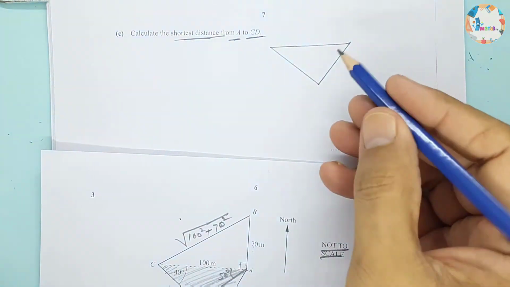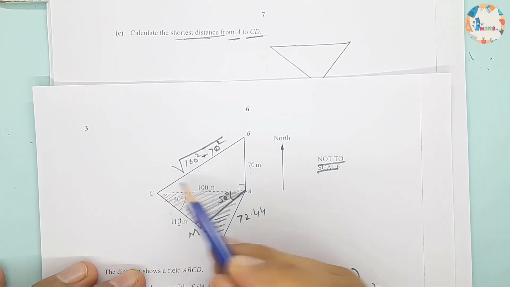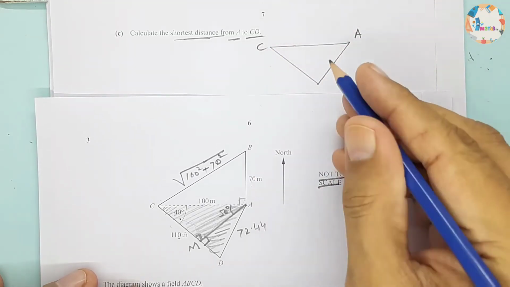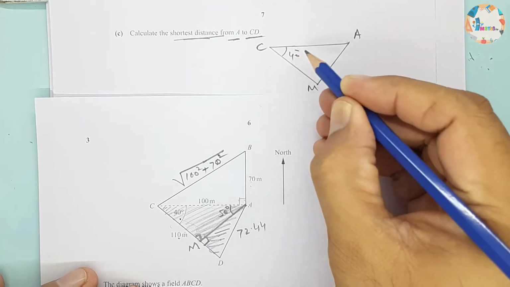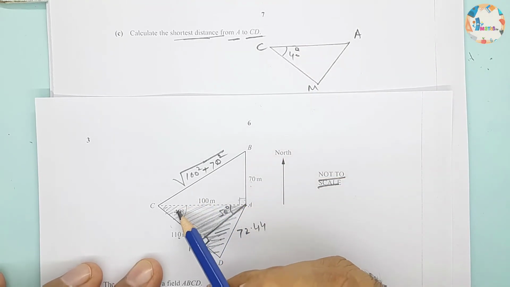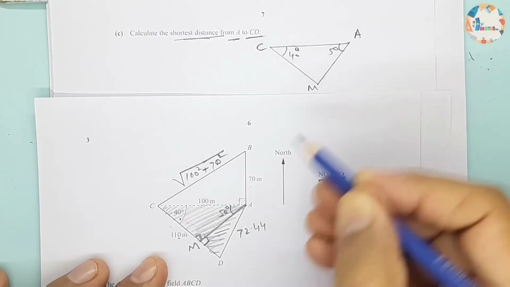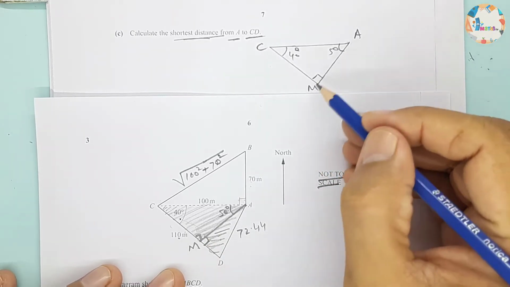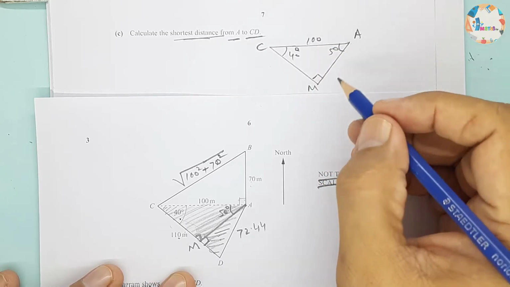Okay, so I am drawing this triangle A, C and M. This is A, this is C, and this will be M, and this angle is 40 degrees. Hopefully you are understanding this. This angle is 40 degrees, this angle is 50 degrees, and this is 90 degrees. And we have to find AM. This side is 100, and we have to find AM.